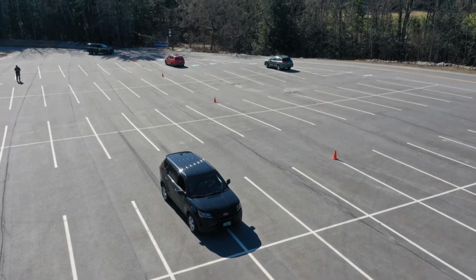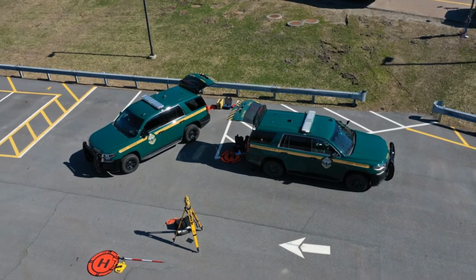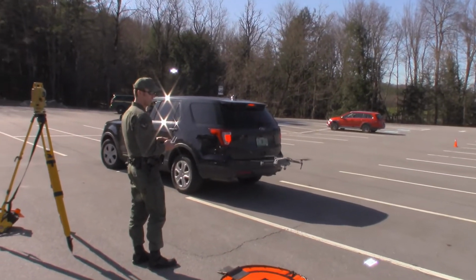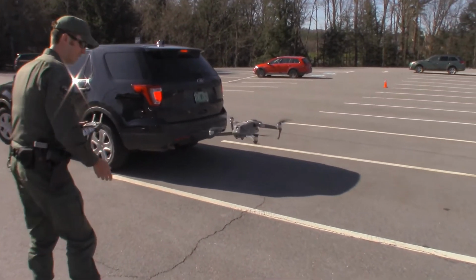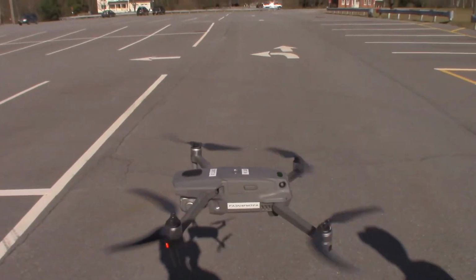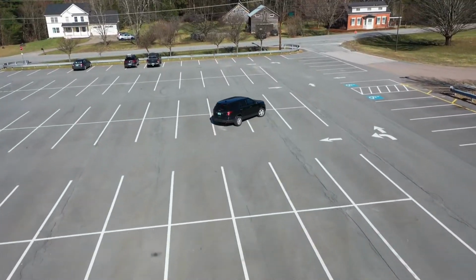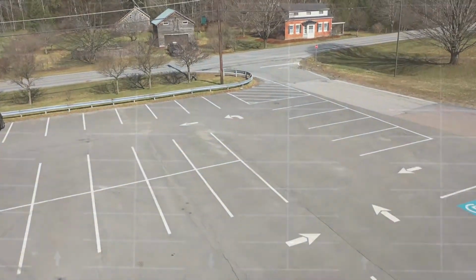Sergeant Ballinger and Trooper Howard travel to a safe location to skid a vehicle. After preparing the scene, the skid test is ready to be conducted. To capture this test, both crash reconstructionists deploy unmanned aircraft systems, also known as drones, to document the aerial scene. In addition to their crash expertise, both troopers are certified drone pilots.